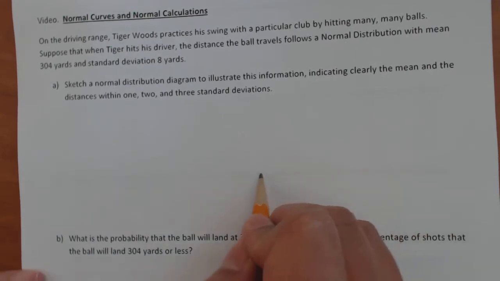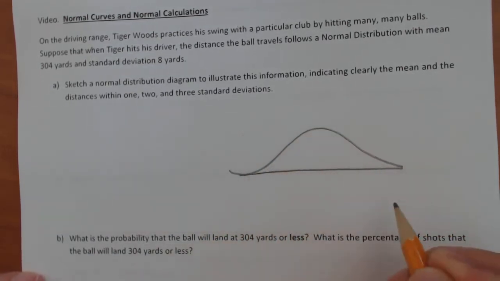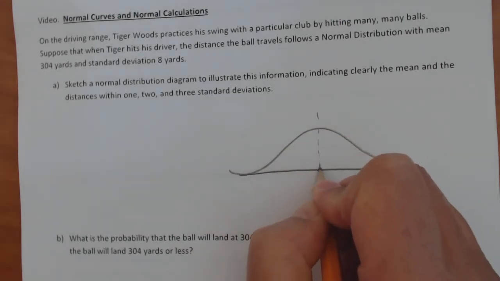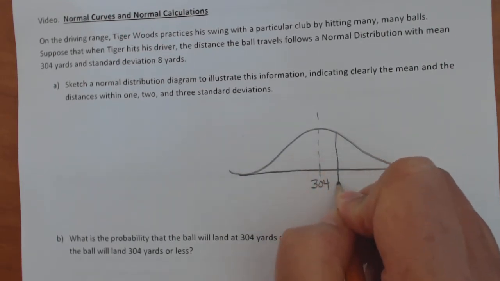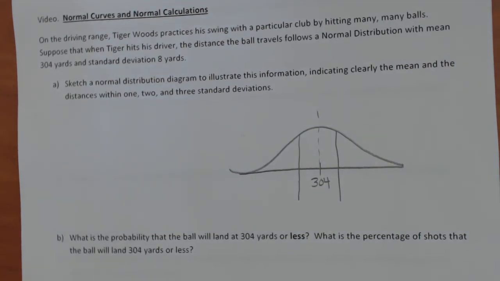So we have to draw that normal curve, and we are going to fill the normal curve in with our numbers. So in the middle, as I said before, is always the mean, and the mean was 304. On either side is going to be plus 1 and minus 1 standard deviation. So before we can fill anything out, we actually have to calculate these. So here's how you calculate these.